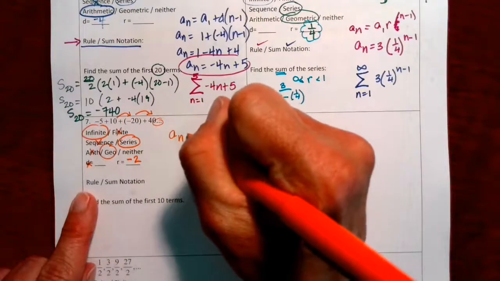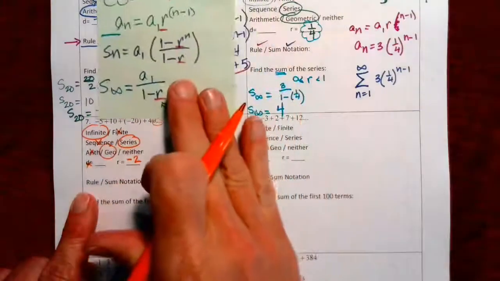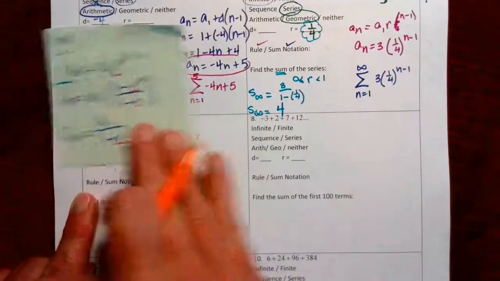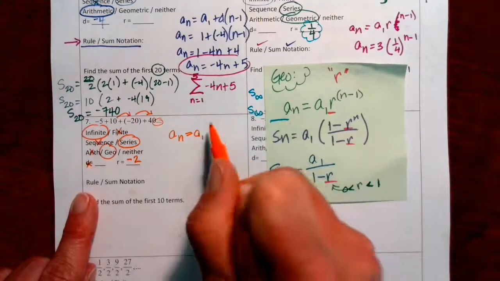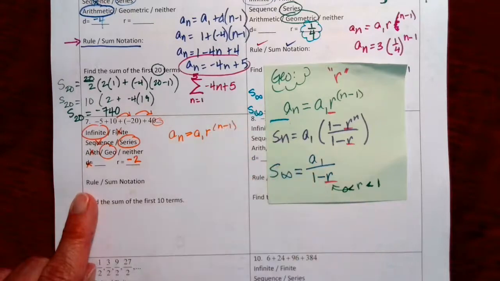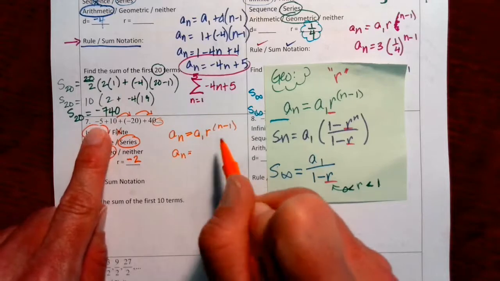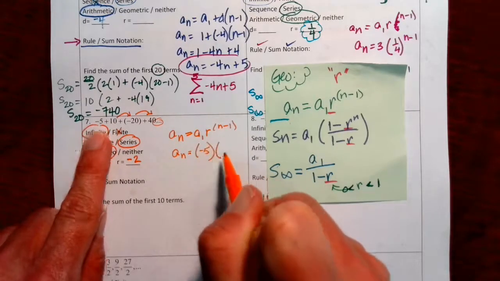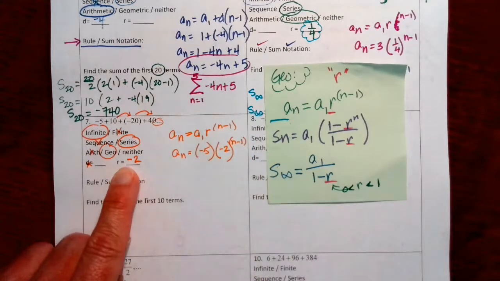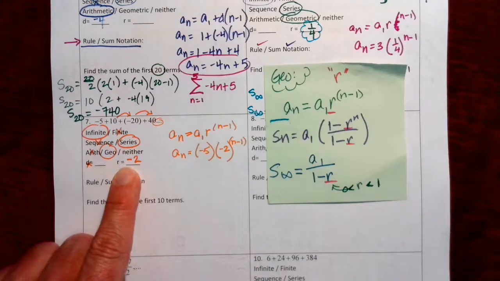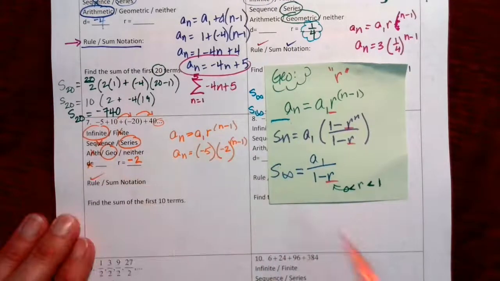I know that any number is going to be equal to, and here I go again, I'm going to get my post-it note, because that's helping me every time. Put it over here. Any number is going to be equal to my first number times my ratio to the n-1 power. Okay, so that means that any number is equal to my first term, which is -5, times my ratio, which is -2, to the n-1 power. And again, I'm done. There's no simplifying for me to do for this one. So my rule is done.